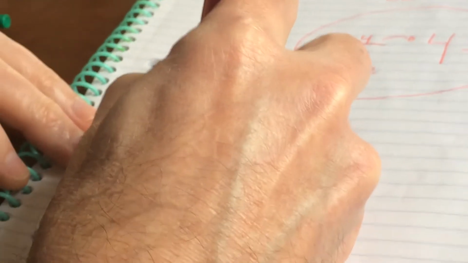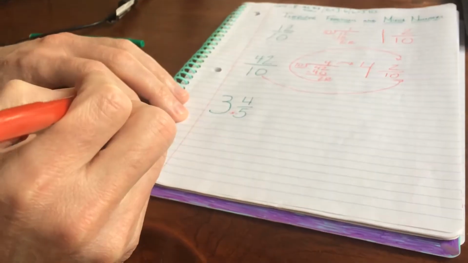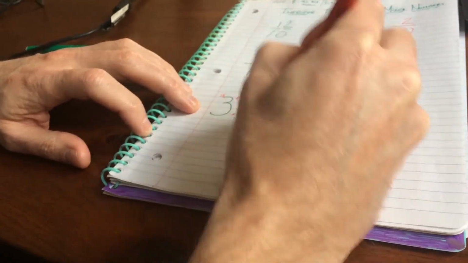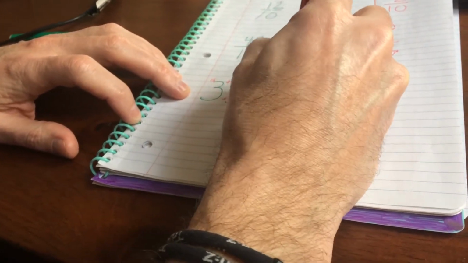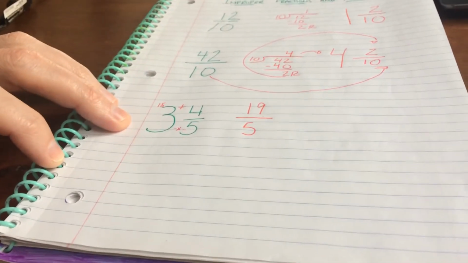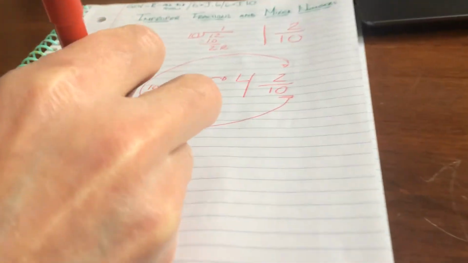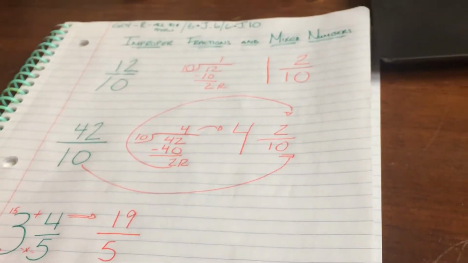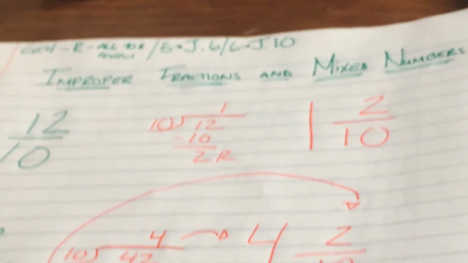Okay, now going the other way, going from a mixed number into an improper fraction is easier. It's really quite easy. You take this number at the bottom, and then you multiply it by the big number. So 5 times 3 is 15. And then you add 4. 15 plus 4 is 19 over 5. Five times 3 plus 4 equals 19.